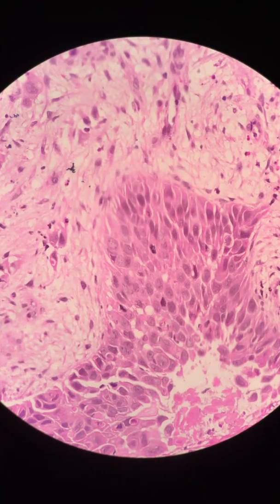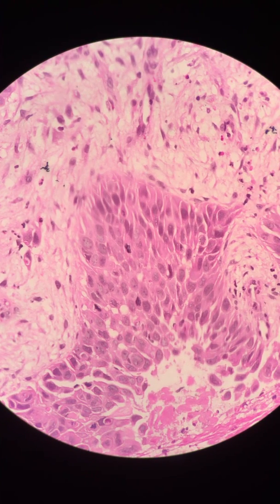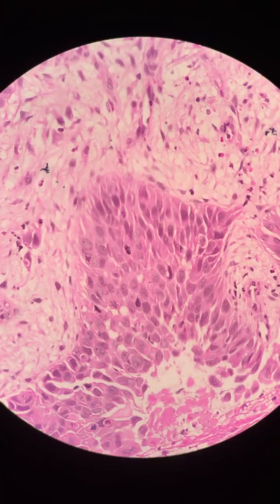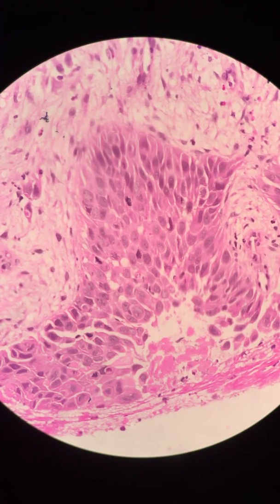It displays highly pleomorphic features. There is variability in size and shape of the nucleus, with mitosis. You can see I think 3 mitoses present in this field, and most of the cells show moderate nuclear pleomorphism, and some of the nuclei are enlarged.